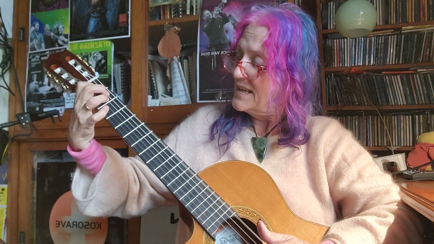Okay, now we're going to add the 4th finger onto the 2nd string in the 3rd fret, which will give us our flat 7, our D natural. Again, it desperately wants to go home.